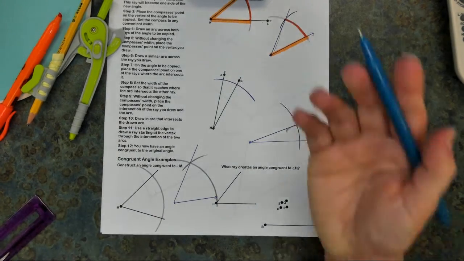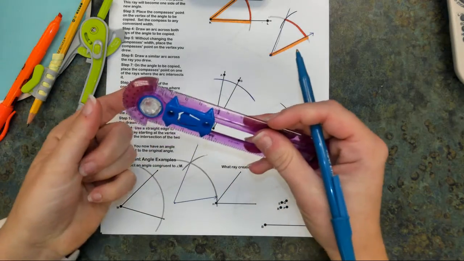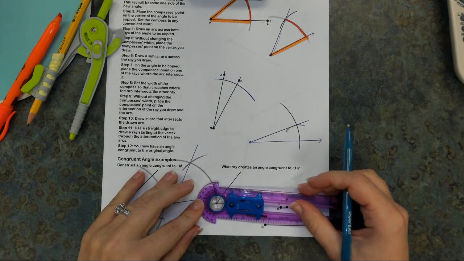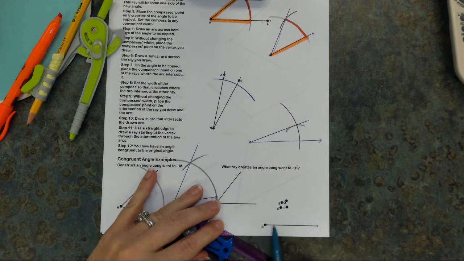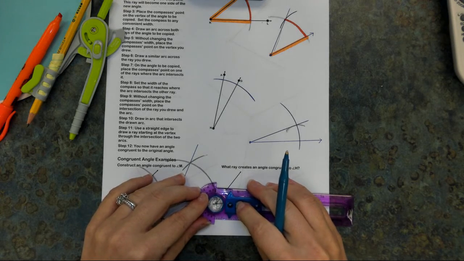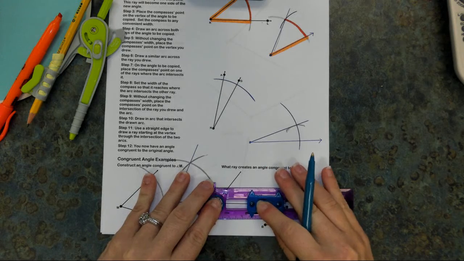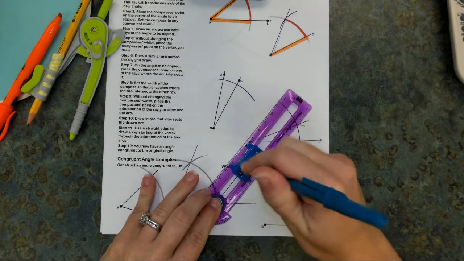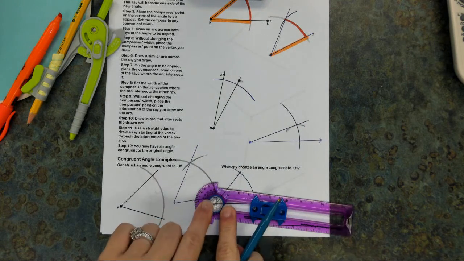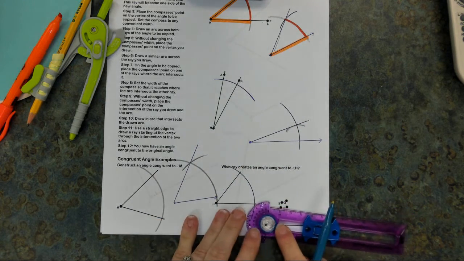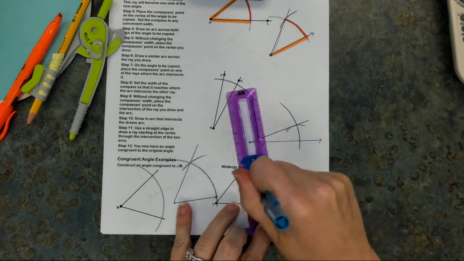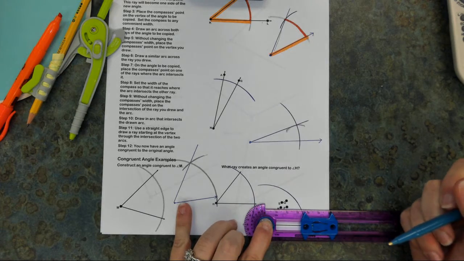So remember, point to pencil is the same as bullseye to hole. So over here, I'm going to now place my bullseye on the vertex this time. My ray is already drawn for me. And I'm going to pull it out as far as I can. And I'm going to draw an arc through the angle. I'm not going to change this measurement. I'm going to pick up the bullseye and place it on B. And I'm going to draw an arc through the ray.